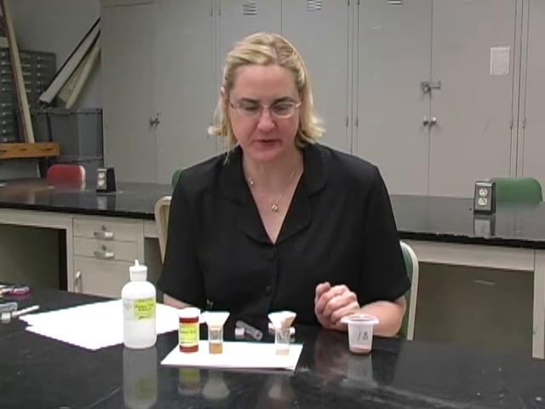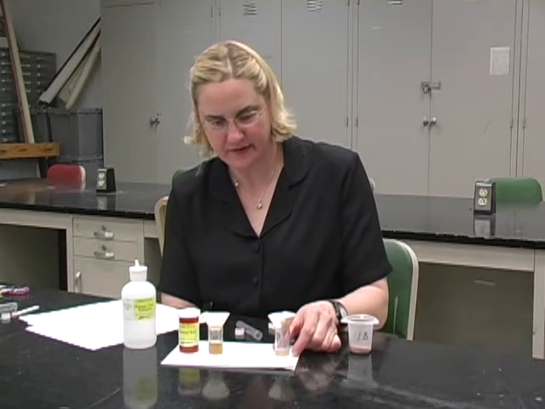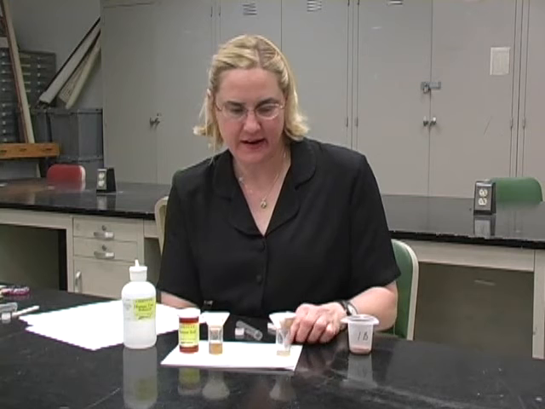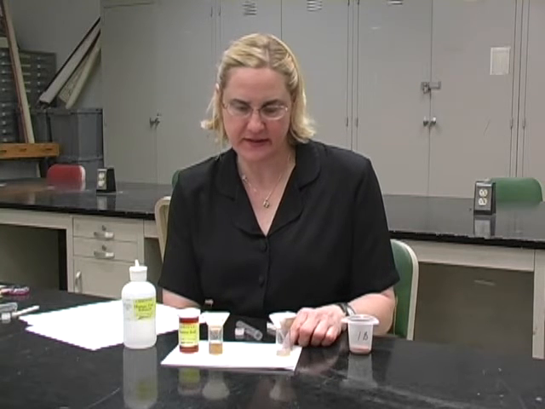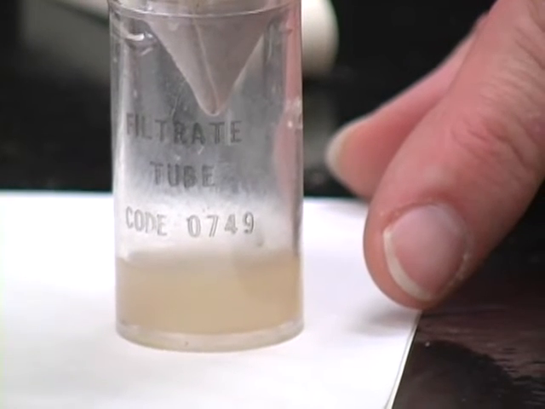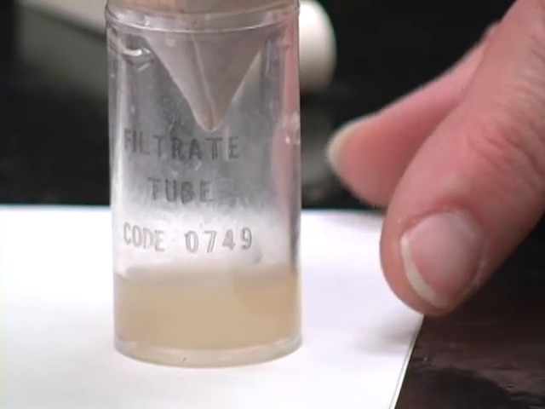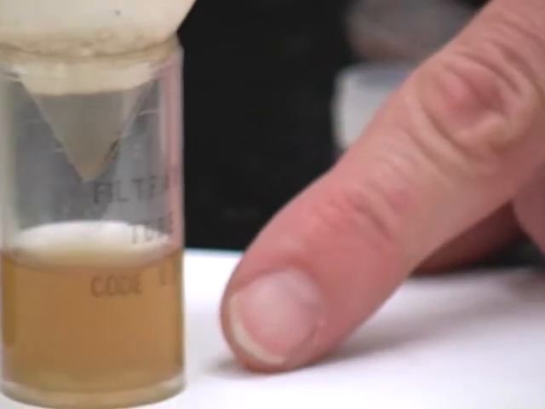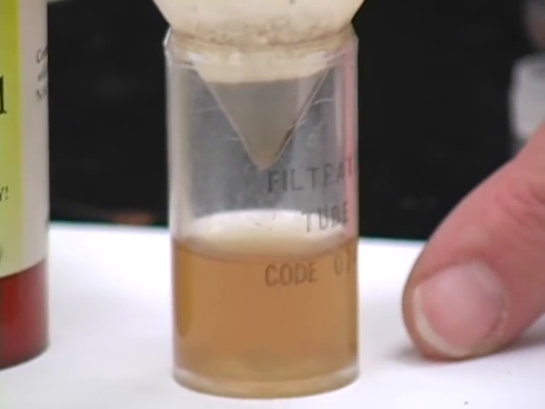Okay, so now we've let the solution drip through the soil and it's collecting down at the bottom of this cup, and we're going to compare this color with the color of the humus standard. And you can see that it's much paler yellow, and so this has a much lower humus content than the standard that we first did.